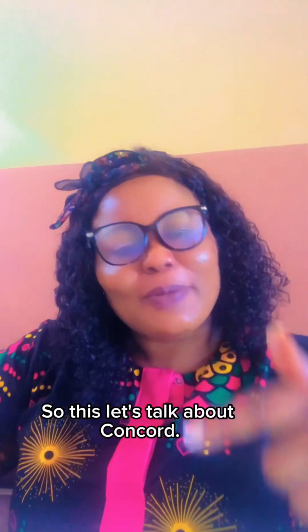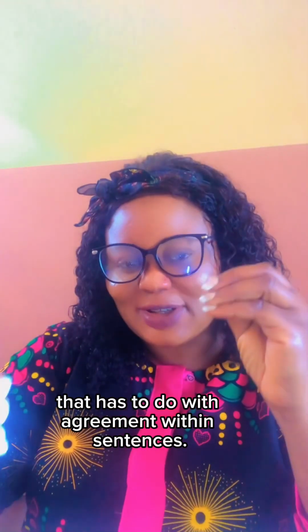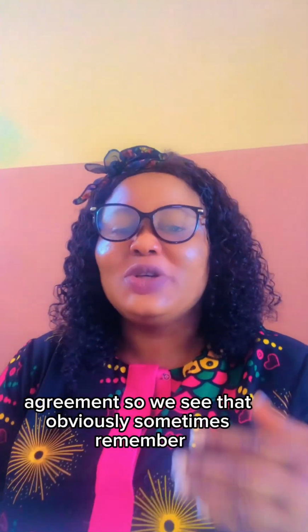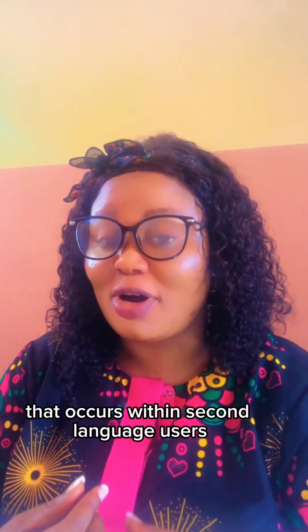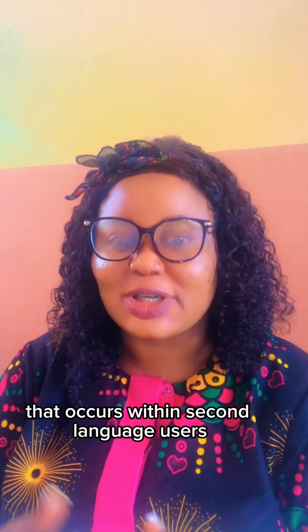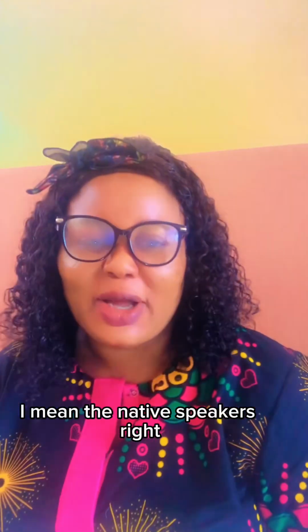So let's talk about Concord. Concord, English Concord, has to do with agreement within sentences, agreement. So we see that obviously sometimes, remember, this is not just an error that occurs among second language users. It also occurs among the first language users, the native speakers, right?